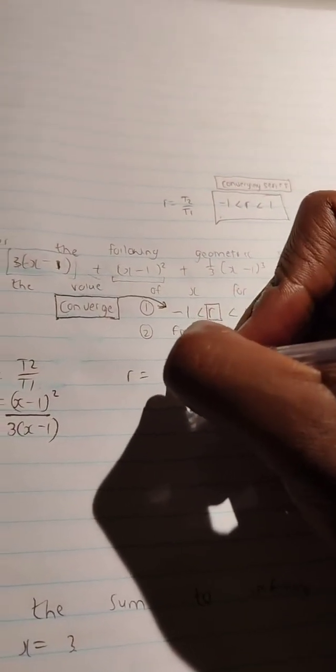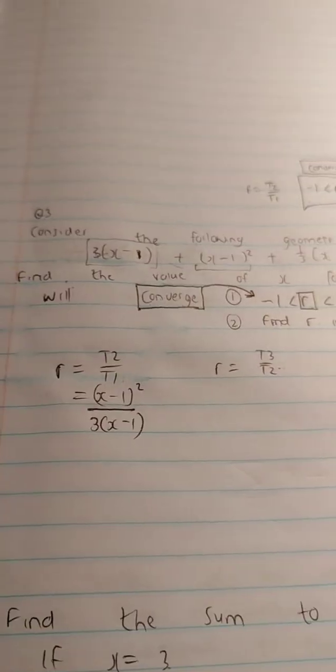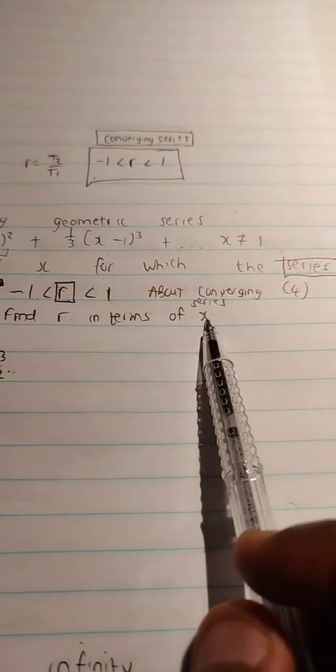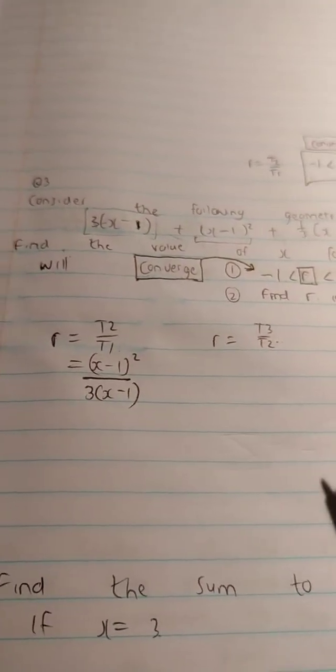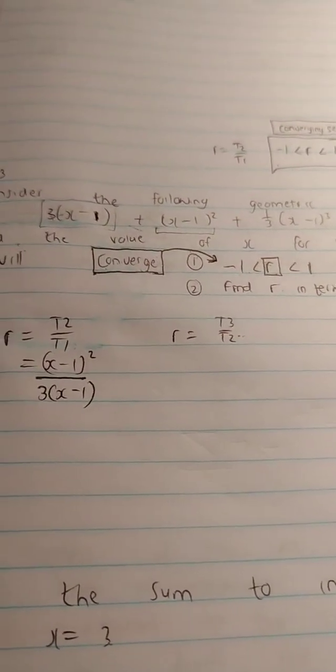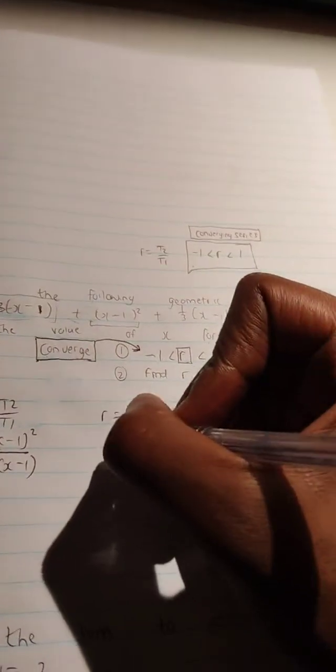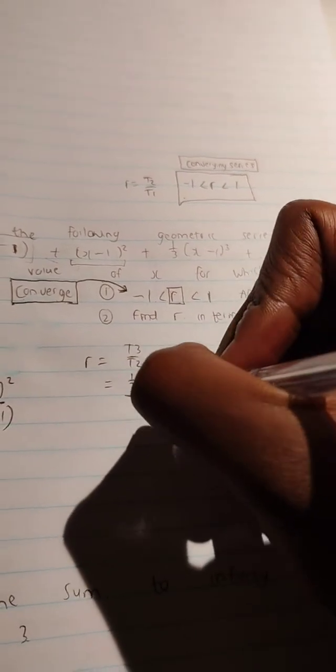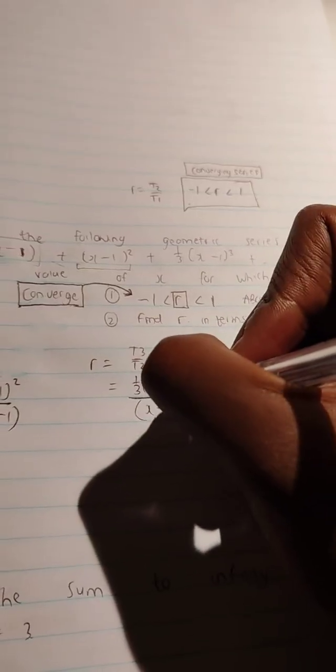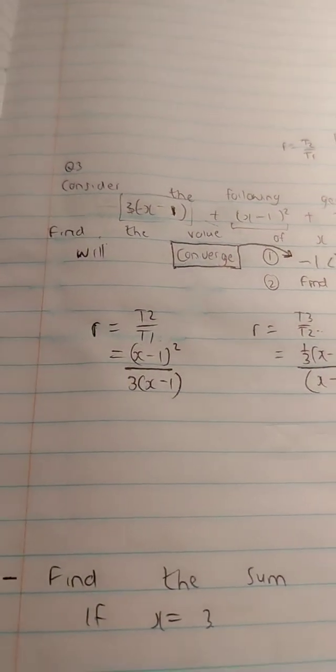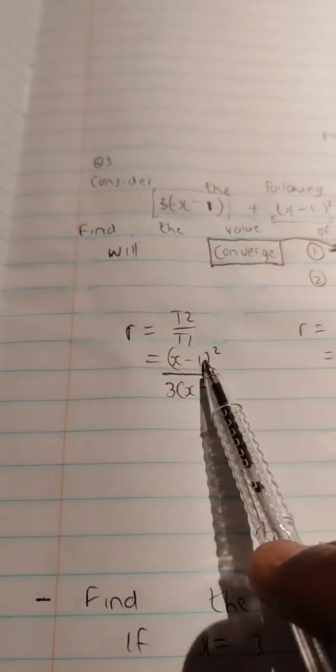You will confirm it, of course, by taking term 3, which is here, and dividing it by term 2, which is the previous term. Because at the end of the day, we want R in terms of x, and we should, in essence, get the same answer. All right. So we're going to check this, obviously, and see if it really does, in actual fact, yield this same answer, right? So let's check this out now.